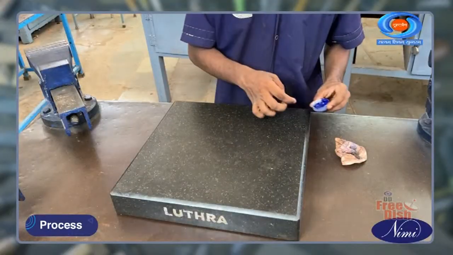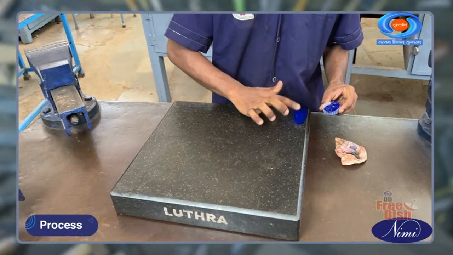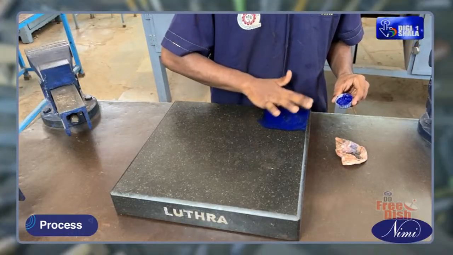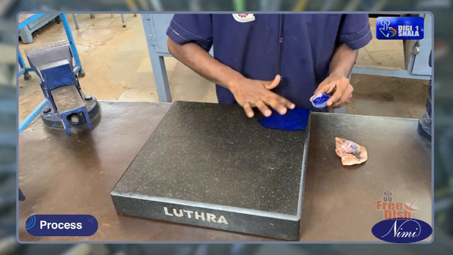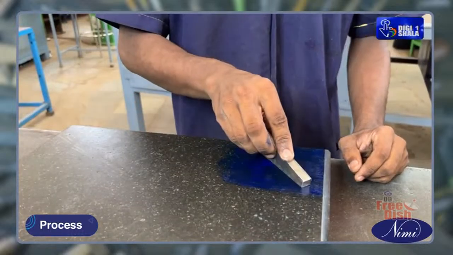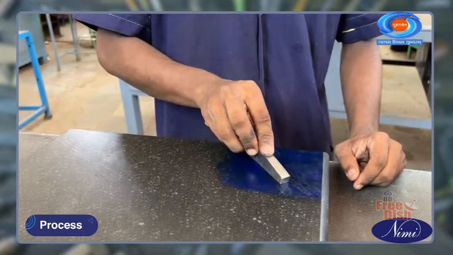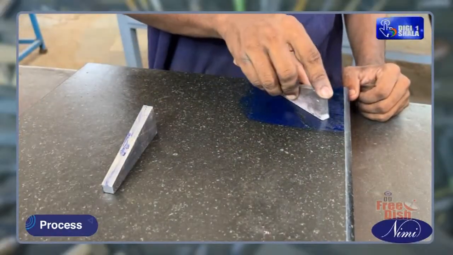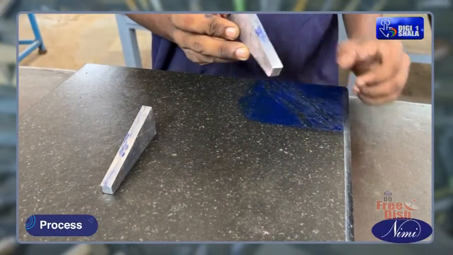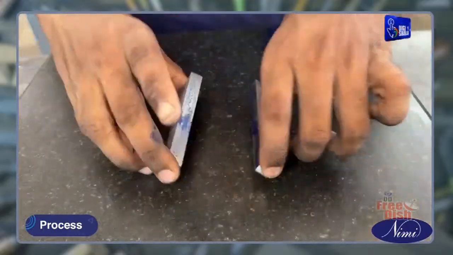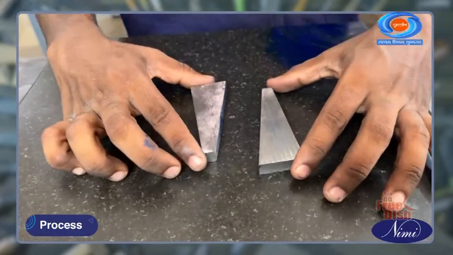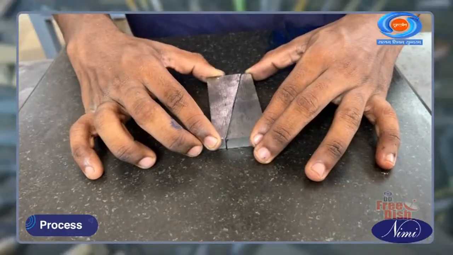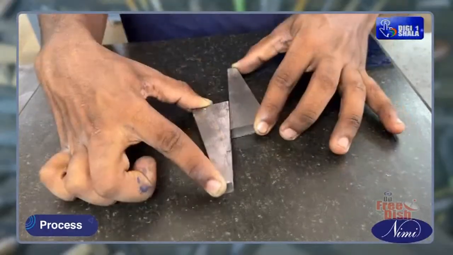Apply Prussian blue evenly on the surface plate to check high spots on angular surfaces. Place part 1 and part 2 angular surfaces on the surface plate and move gently. Take the job from the surface plate and notice the high spots, the Prussian blue spotted marks, on angular surfaces.